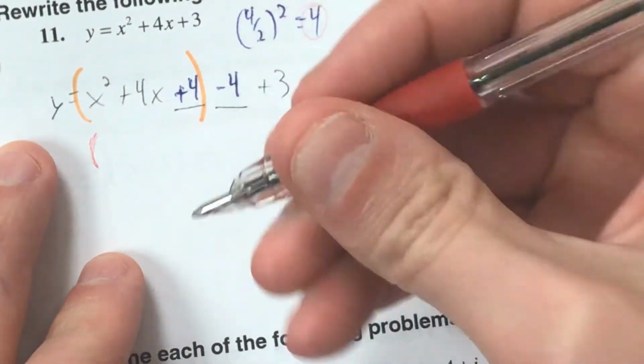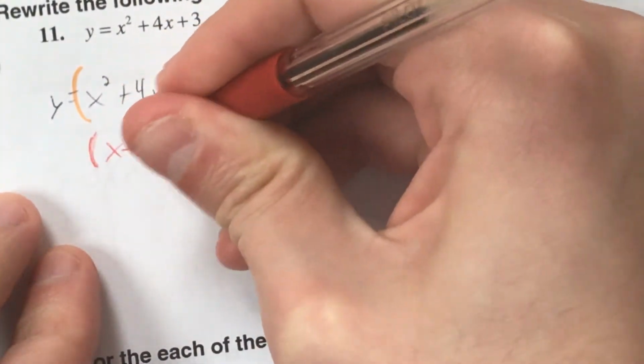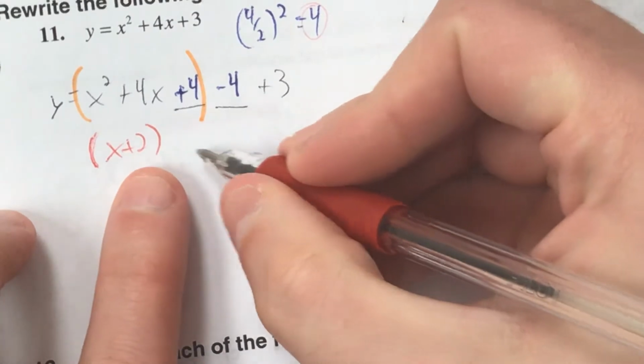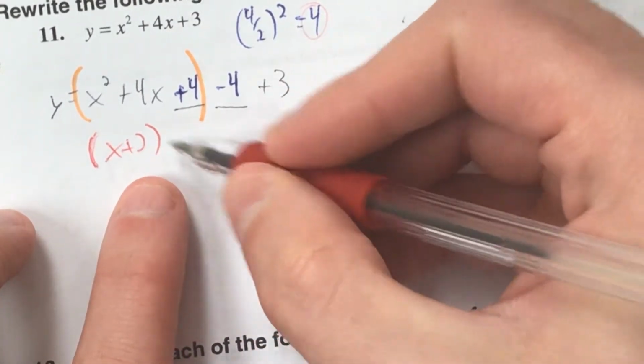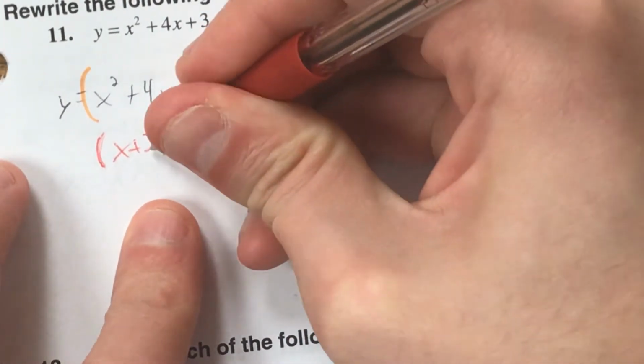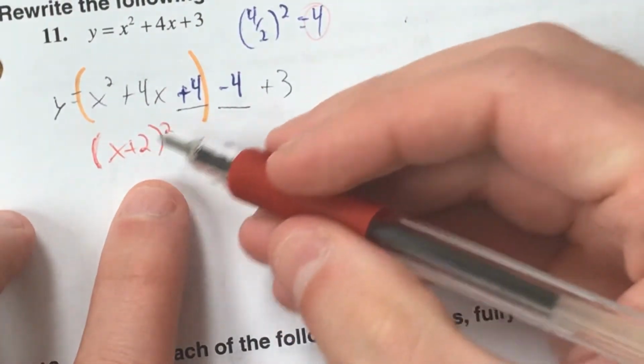In this case, like I said, the number that multiplies to 4 and adds up to 4 is 2, so it'll be x + 2. And normally you would write x + 2 again, but since it's 2 x + 2's, you can just write it as (x + 2)². That's why it's called a perfect square.